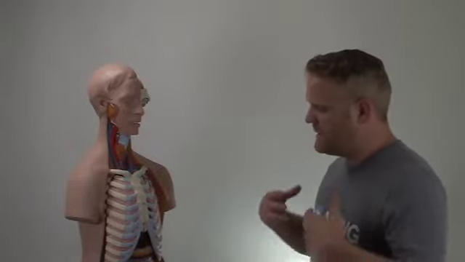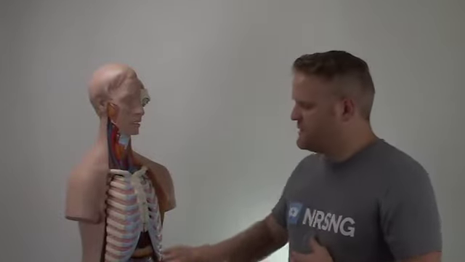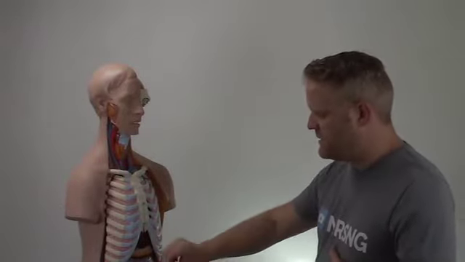Then we're going to move on to auscultation. Remember, with the abdomen, we inspect, then we auscultate before we palpate or percuss. We don't want to get the peristalsis moving. We don't want to interrupt the bowels. So we inspect, then we auscultate.